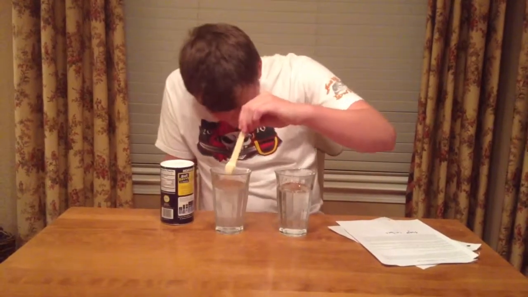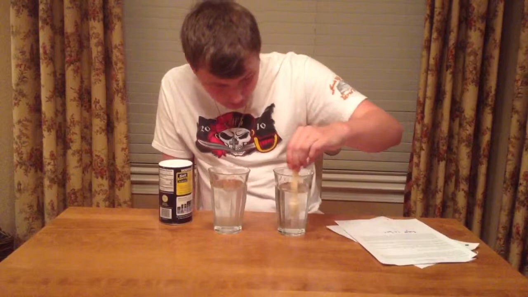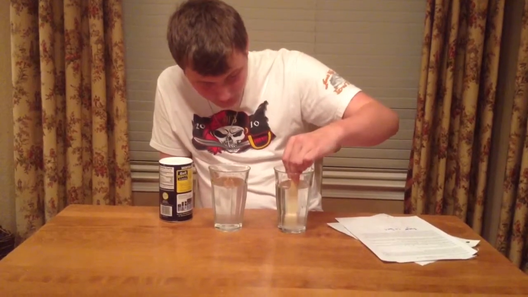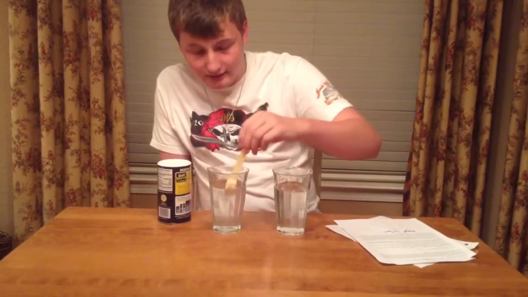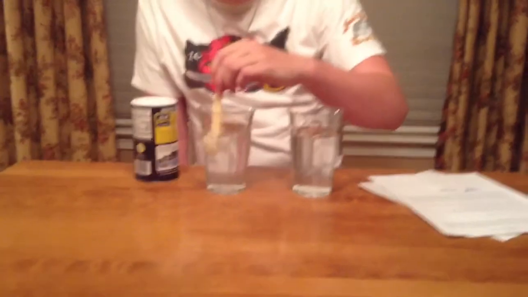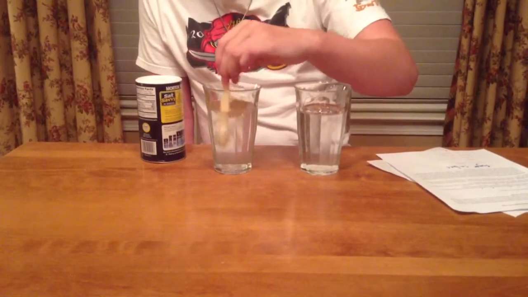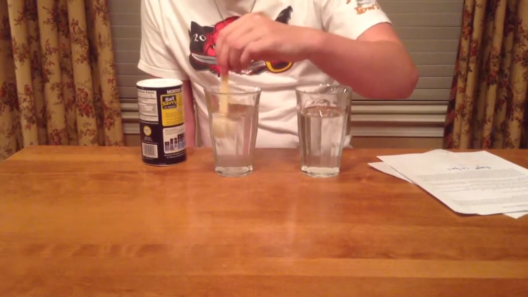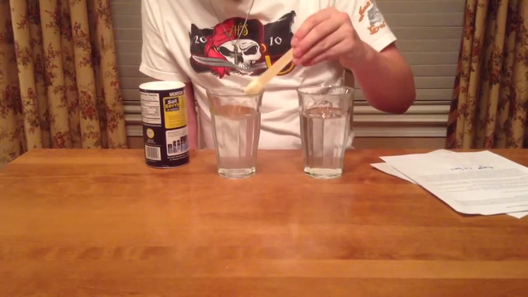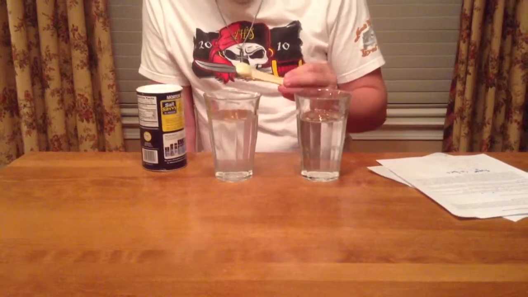And the hot water, I think it's already dissolved, it's dissolving a lot faster, while in the cold water there's still salt in the bottom, because since the temperature varies directly, the warmer the water is, the higher the rate of reaction, because since the temperature is higher, the molecules are moving around faster, so they're colliding more. So they're causing more reactions.